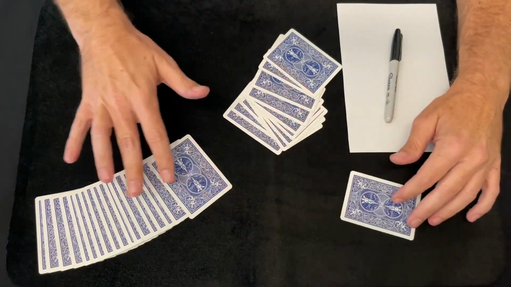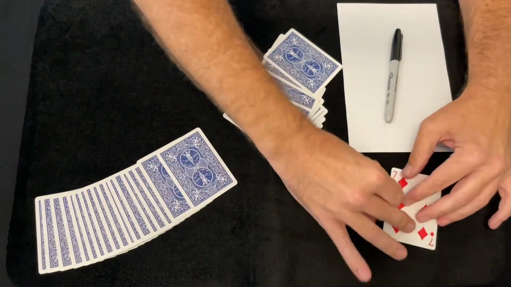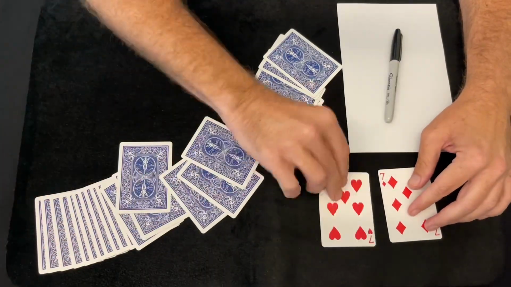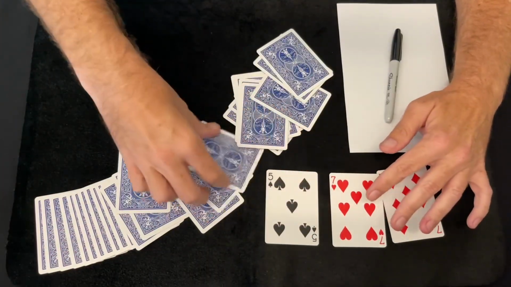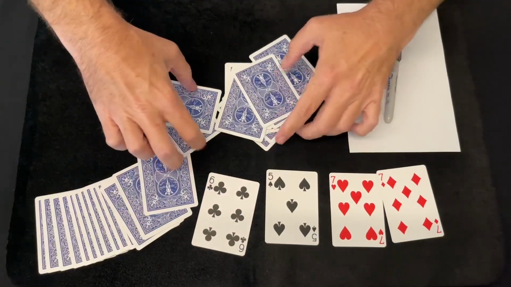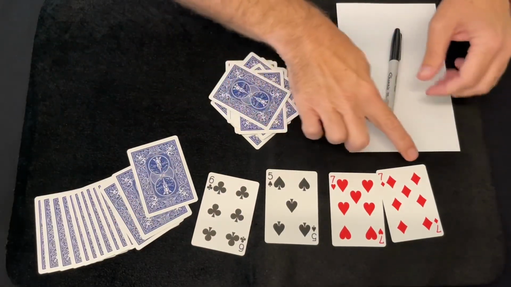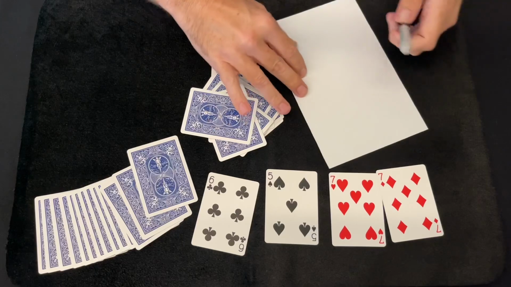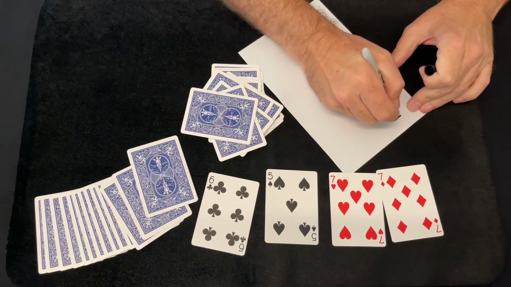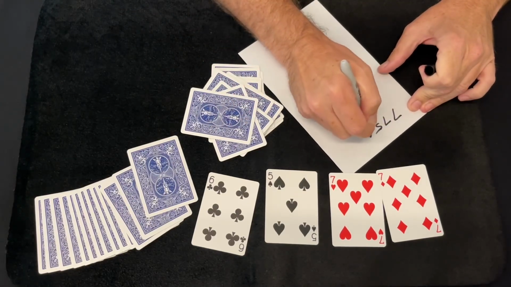Okay, so now you'll have a spectator give you a 4-digit number, and it can be any 4-digit number they want. Since we'll just use the cards, we'll pick randomly 4 cards here like that. Okay, so we'll use 7,756 as the first 4-digit random number.